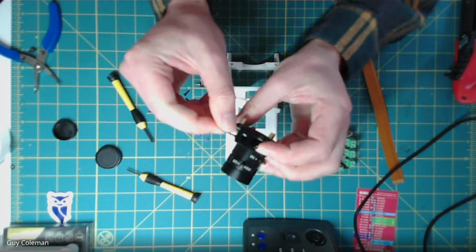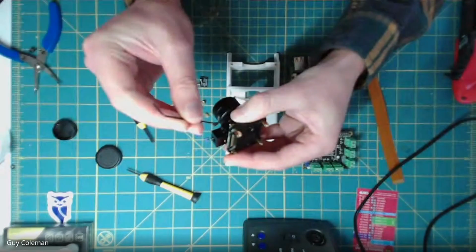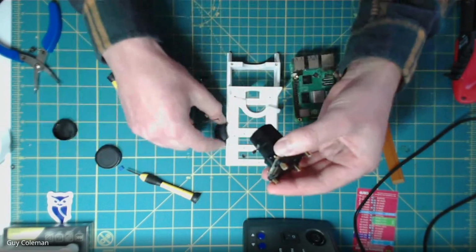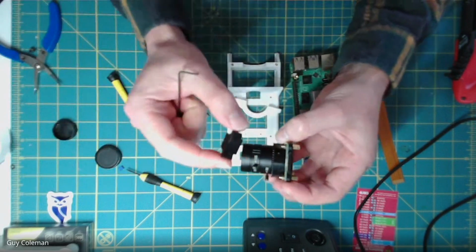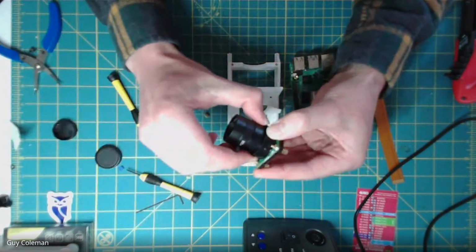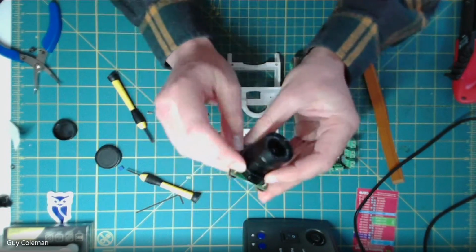Sometimes they're a bit stiff. That's that out of the way. So that's the tripod mount. If you do want to mount on a tripod, of course, you might want to keep that. And then we're away.